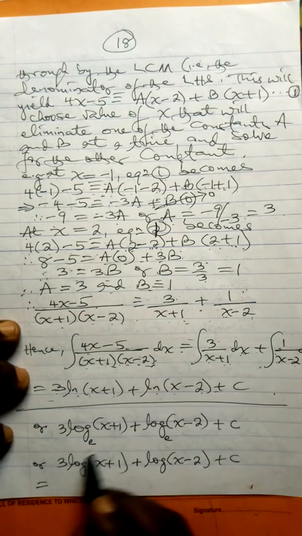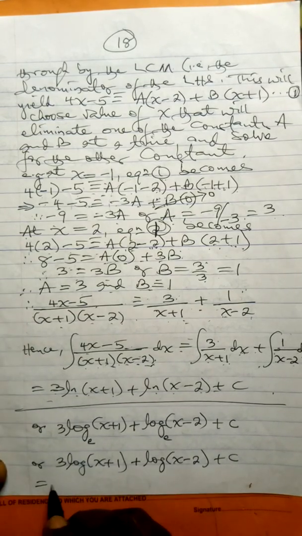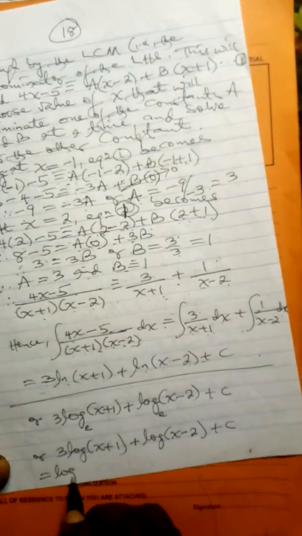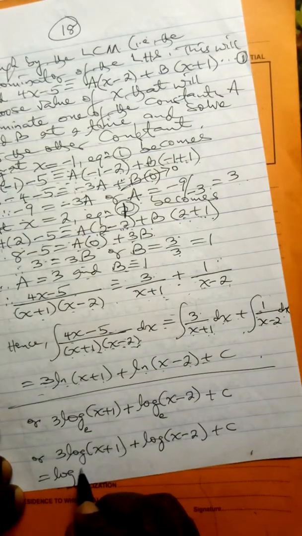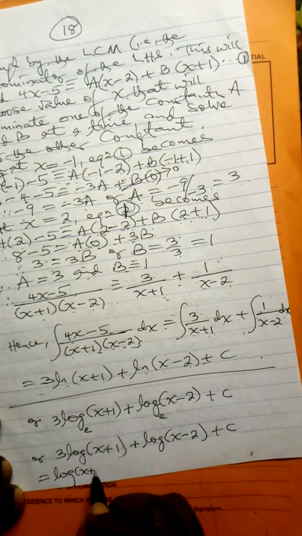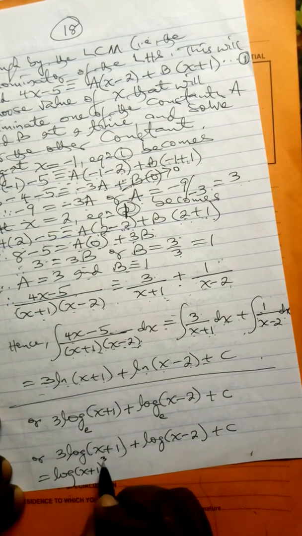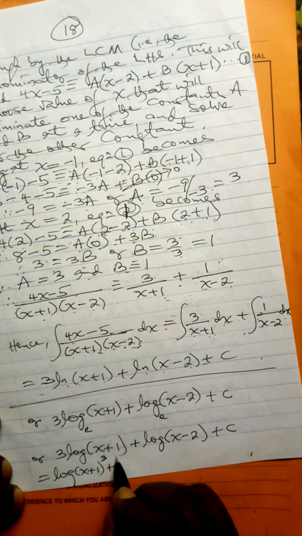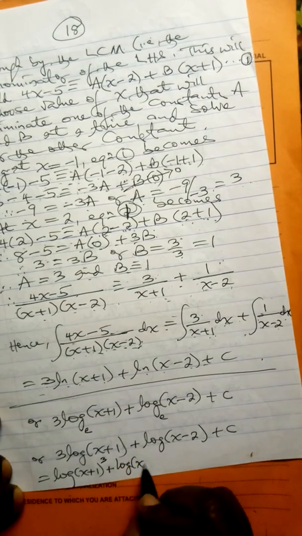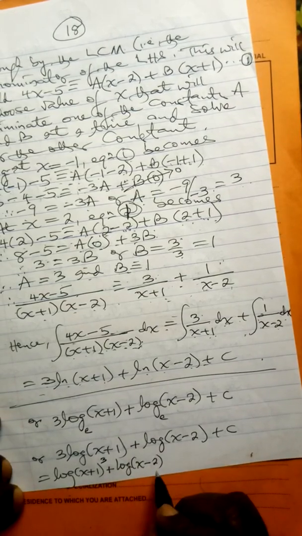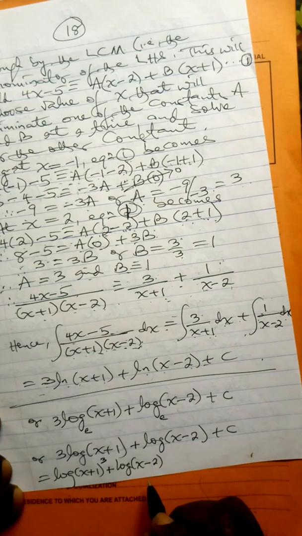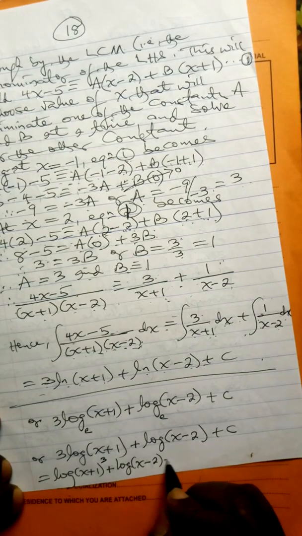I can say this is the same thing as log of x plus 1 cube, applying the law of log, plus log of x minus 2 plus c.